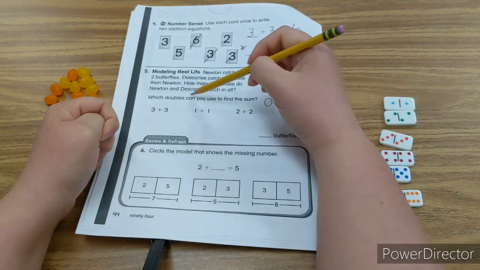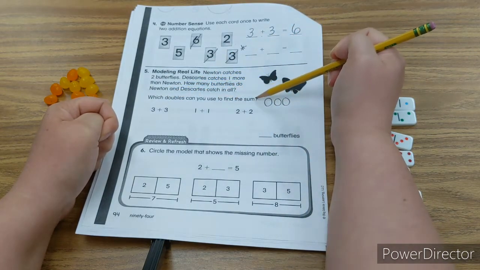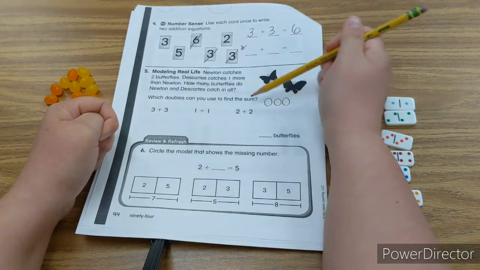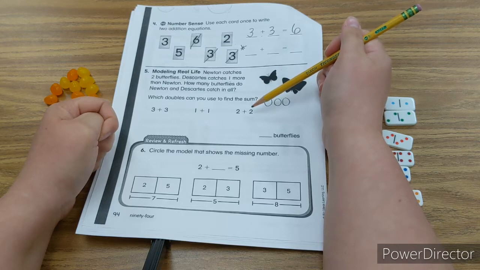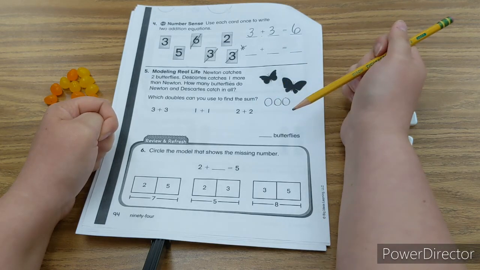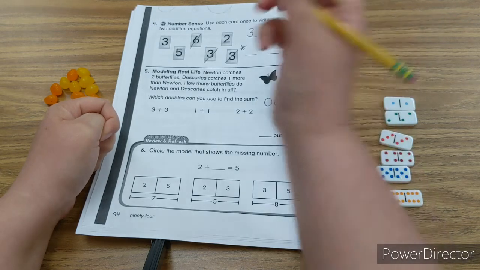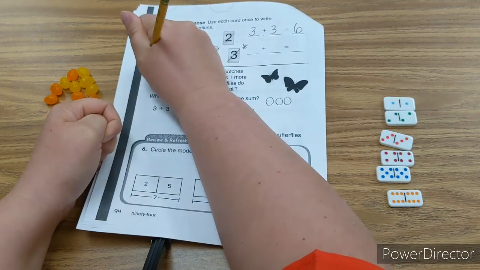Now, which double can you use to find the sum? So check them out, and you think, which double are you going to use to find the sum? And then write how many butterflies all together. Okay? So you do that one.